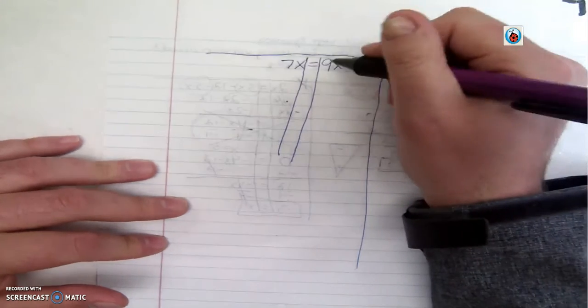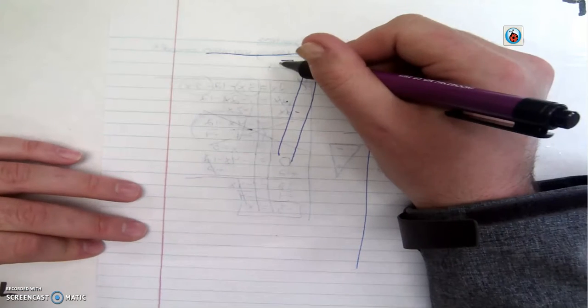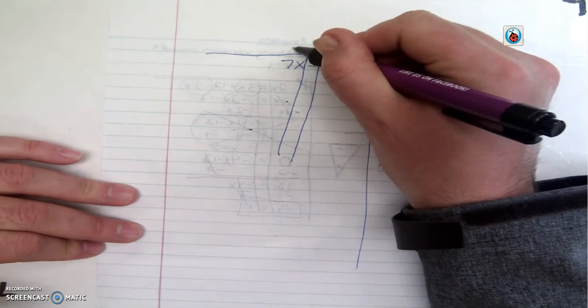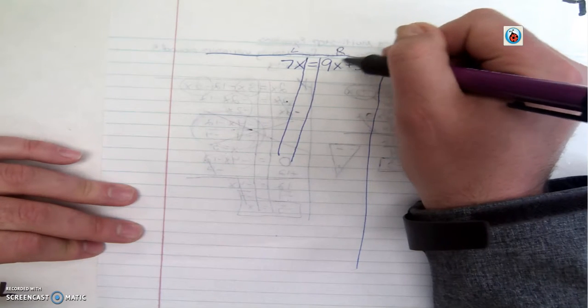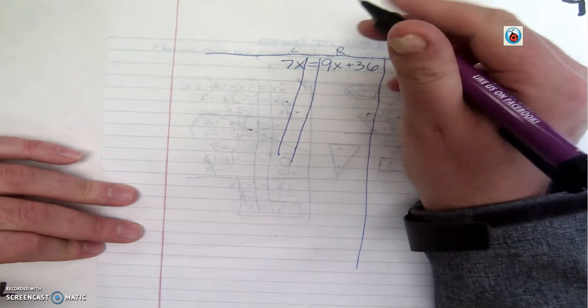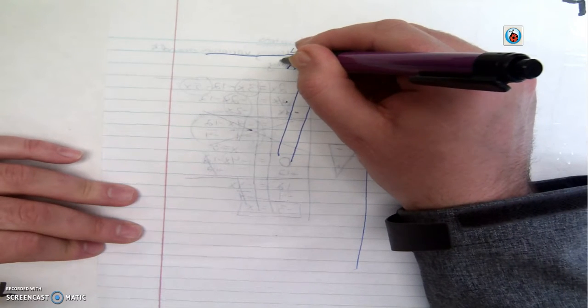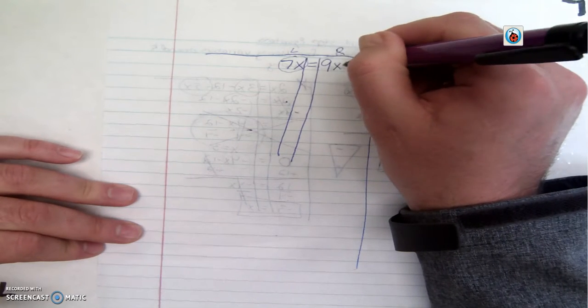So as we said in the past, let's focus here. As we said in the past, we scan the problem to see if we can combine any like terms. On the left side, there's no like terms. On the right, we can't combine these. These are not like terms. So then we said we should always move the smaller variable over first.